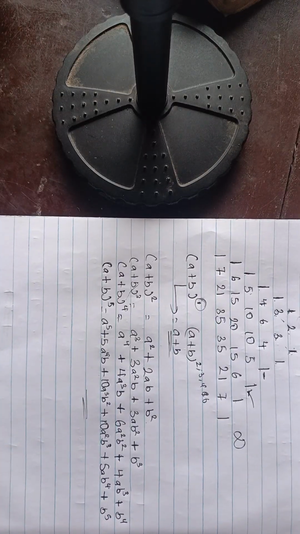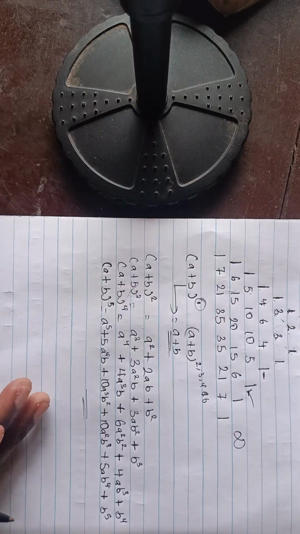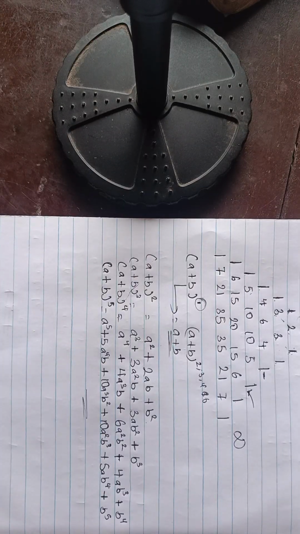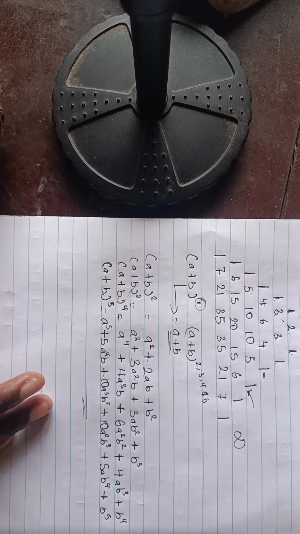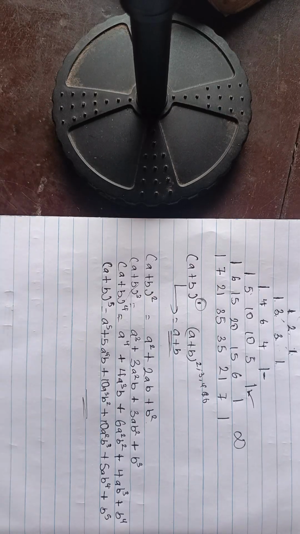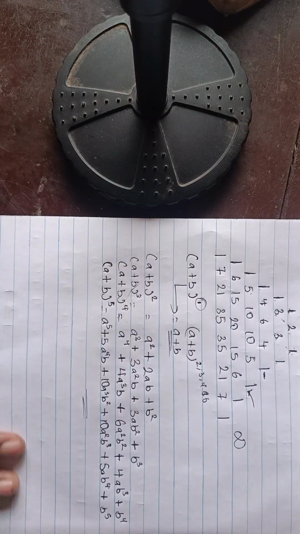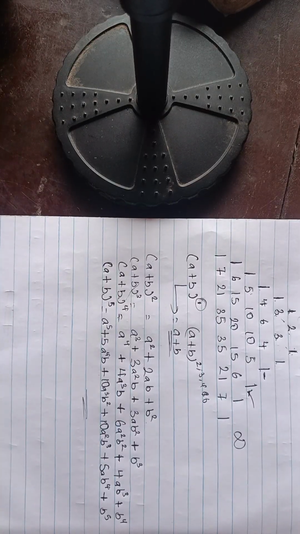So that is all about binomial expansion. If you know this, you can easily use it to factorize. Using binomial expansion, you can factorize when you're asked to factorize anything mathematically. You can easily use this to factorize and get your answer without any stress. Thank you very much.